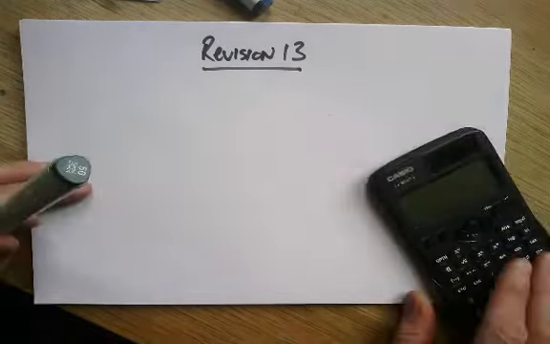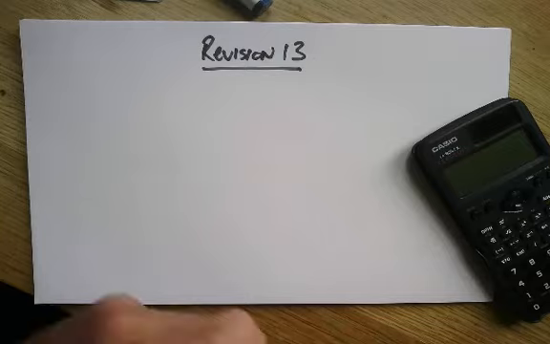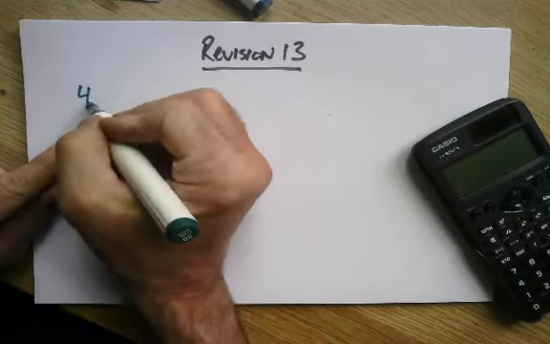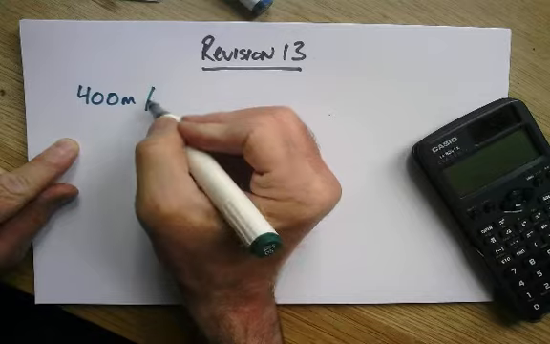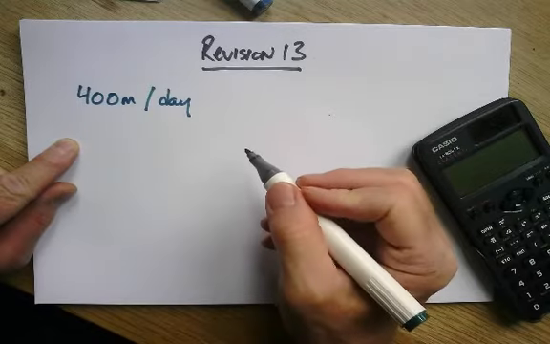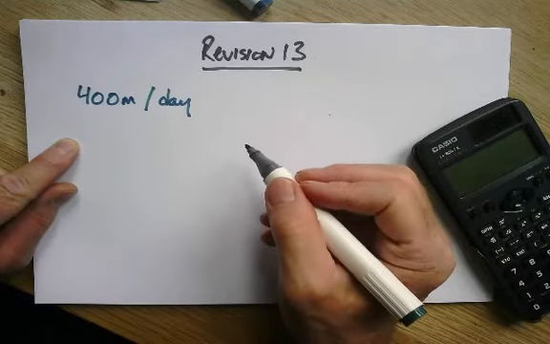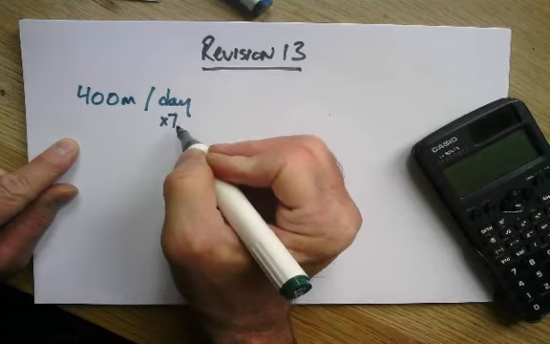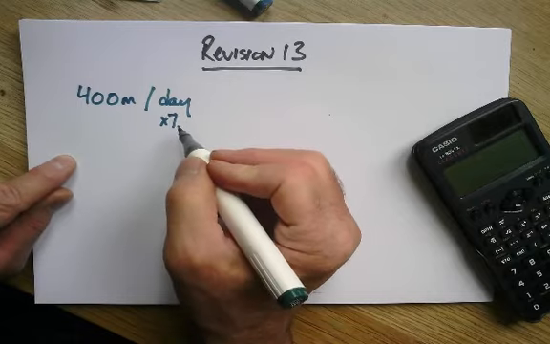And I'm just going to look for my calculator because I think I might need that later on. And it says here, James runs 400 meters every day. So 400 meters per day. Work out how far he goes in 1 week. Well, obviously, if that's per day, you times that by 7 to make 1 week.